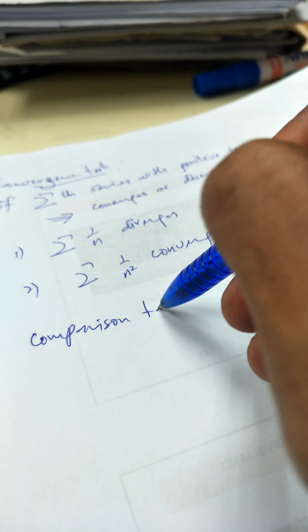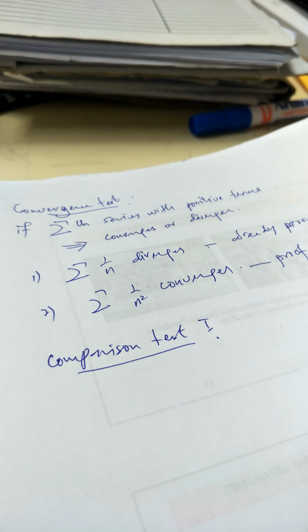Comparison test 1. We have two tests for comparison.